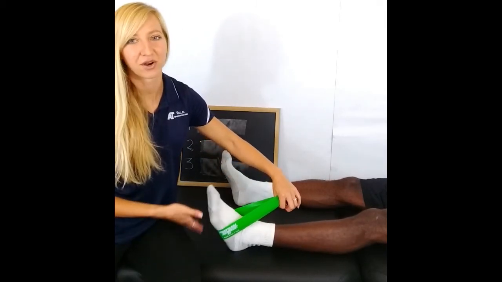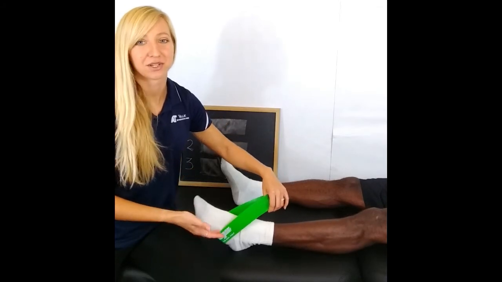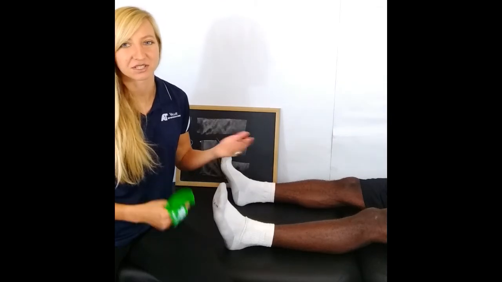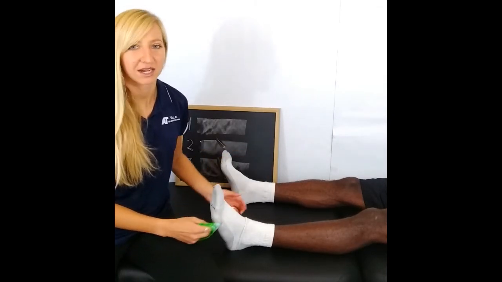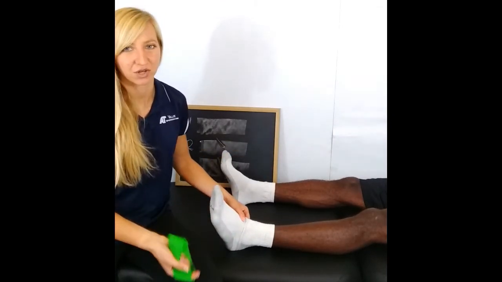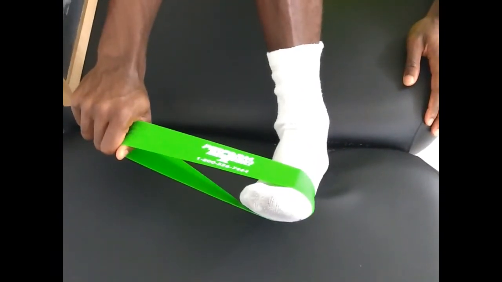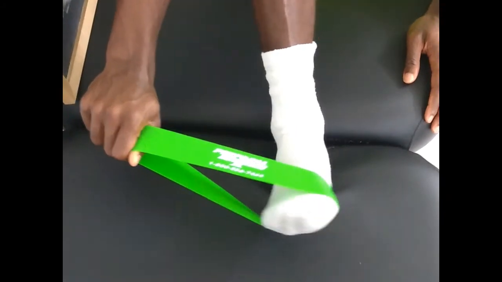Now, as I said before, your plantar flexors are usually going to be plenty strong. That's what you'll most likely see people at the gym doing, is either seated or standing calf raises, but you're not going to see the other directions strengthen very much. And then just as an example, here's how you would do it on your own if you're holding the band yourself.